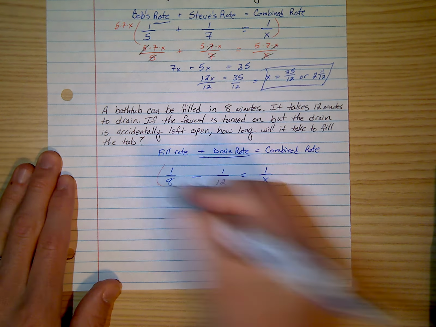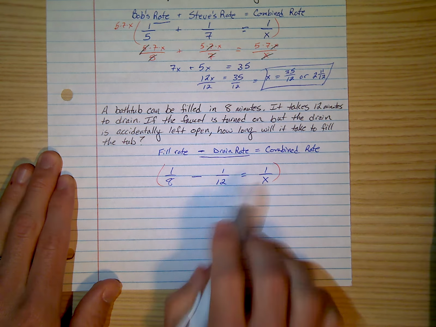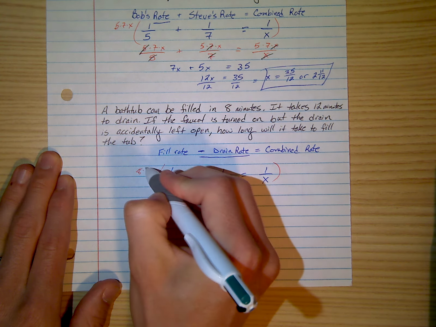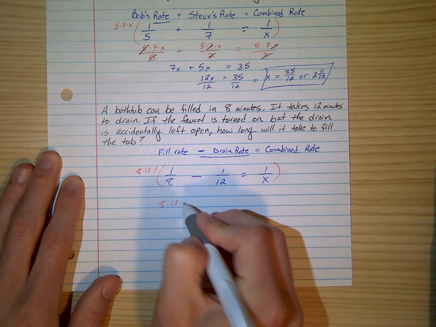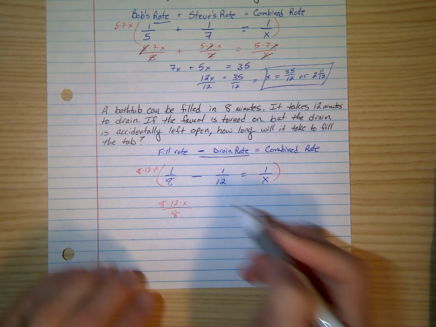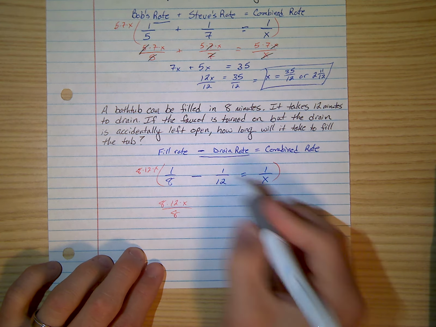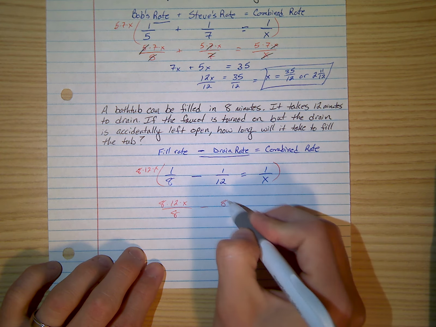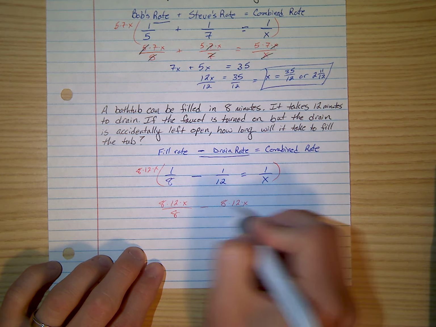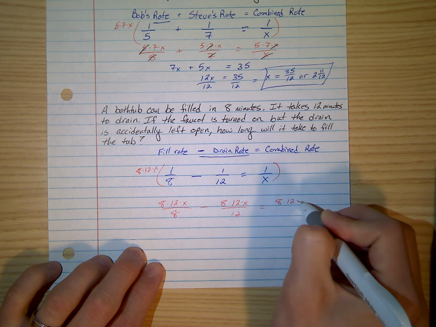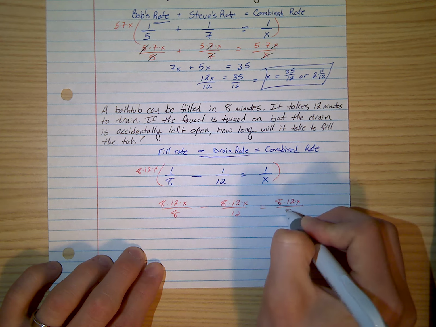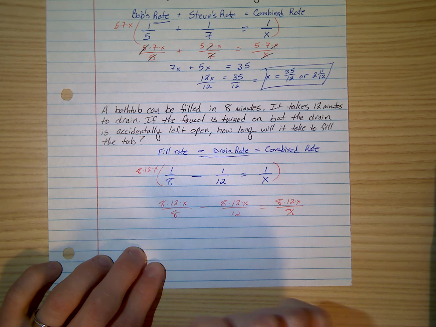We need to multiply the entire equation by all of our denominators to get rid of them. So 8 times 12 times x. So we would have 8 times 12 times x over 8, minus 8 times 12 times x over 12, equals 8 times 12 times x over x.